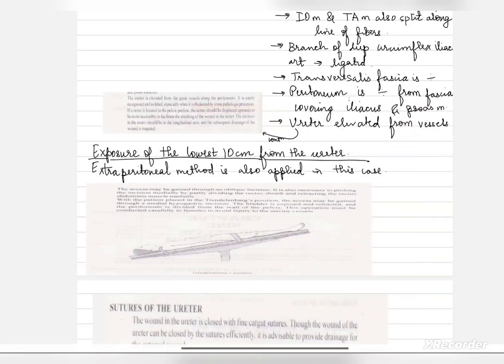Now, if a stone is located in the pelvic portion, ureter should be displaced upward to be more accessible, to facilitate the stitching of the wound in the ureter. An incision in the ureter should be in the longitudinal axis and subsequent drainage of the wound is required.